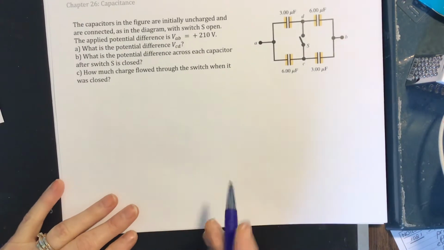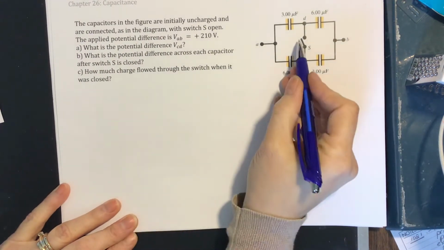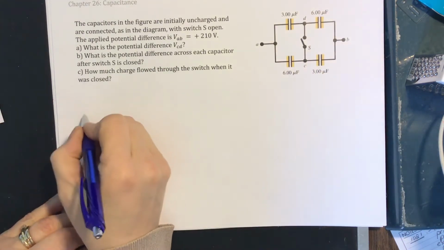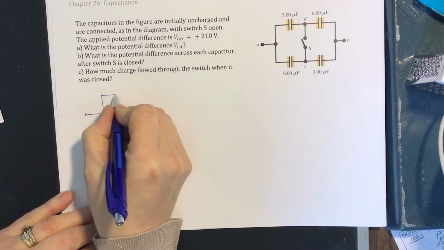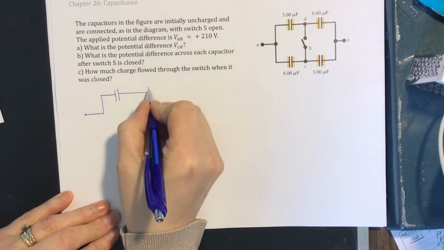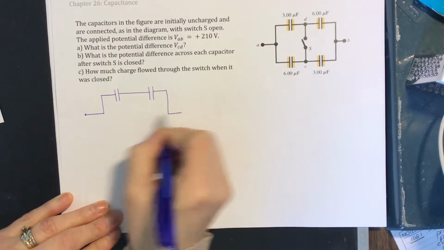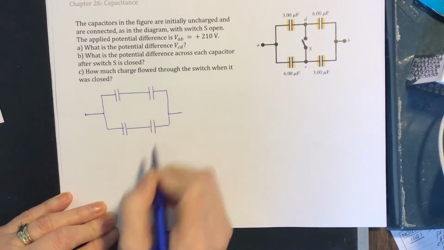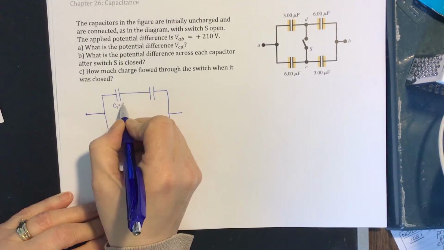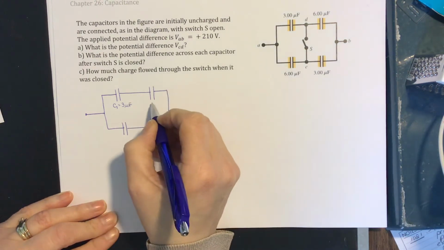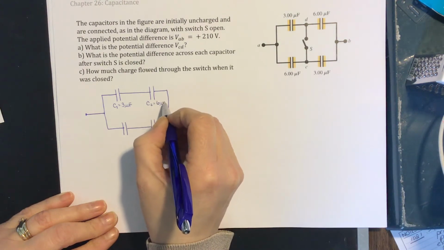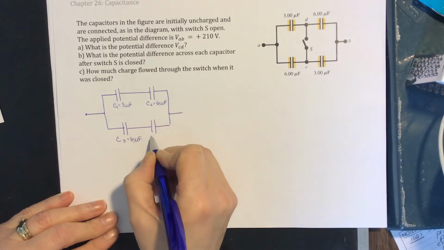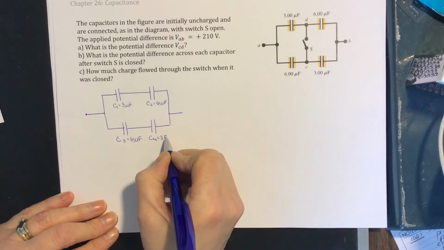So to figure out those potentials, let's start with an equivalent circuit. Let's redraw our circuit with the switch open, which is the same thing as not even having a branch in the circuit right here. So here's point A, goes up to the first capacitor, goes to the second, and then down on the bottom goes through the 2 capacitors. C1 equals 3 microfarads, C2 equals 6 microfarads, C3 is 6 microfarads, and C4 is 3 microfarads.